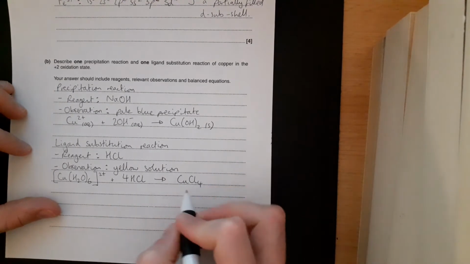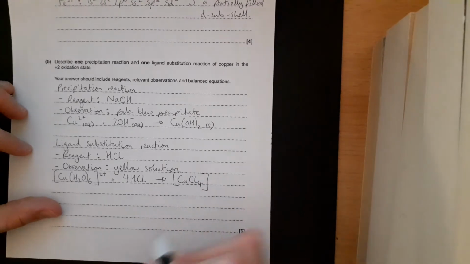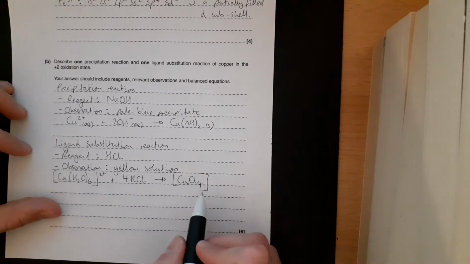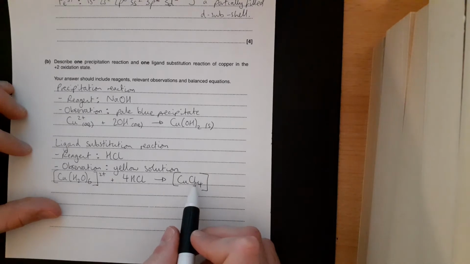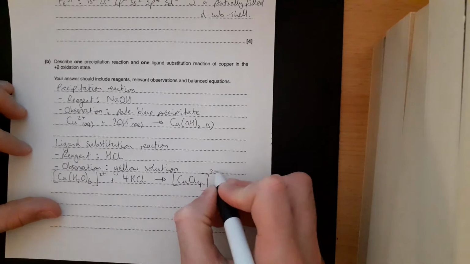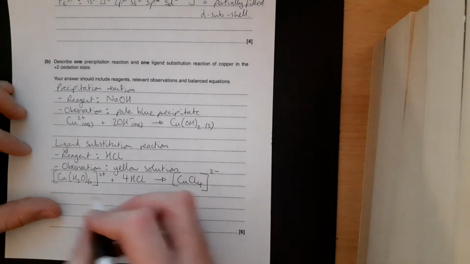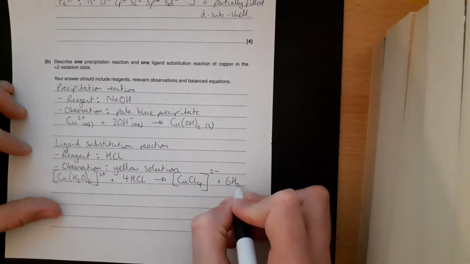So this is going to substitute 4 chloride ligands, we said. Remember, because this is a 2+ ion, the chloride ions will all be negative, so if there's 4 of them, it's going to make a 2- complex, and we're going to have the 6 waters that have been substituted.